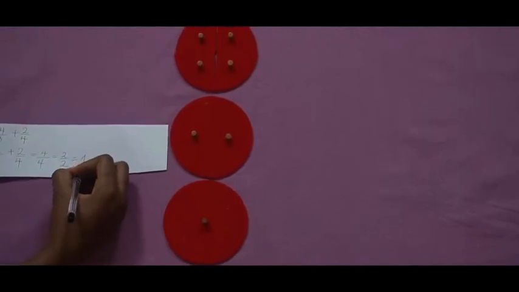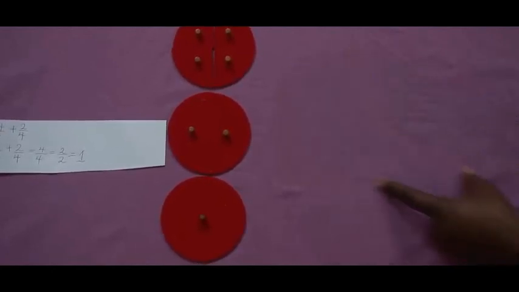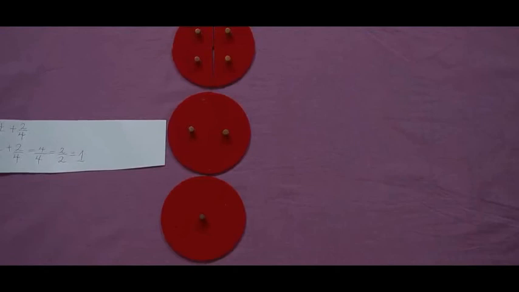And what do we call this? 1. So you can write equals 1. So anytime you do this work, make sure you try to reduce the number of fraction pieces as much as possible to the least number of fraction pieces. Okay?